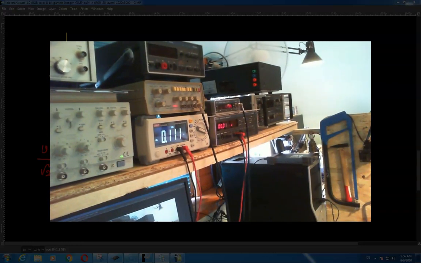But now let's take a look at the signal that we had before. The signal that we had before was a 15 kilohertz signal. So 15 kilohertz is the same thing as 15 into 10 raised to the power 3.